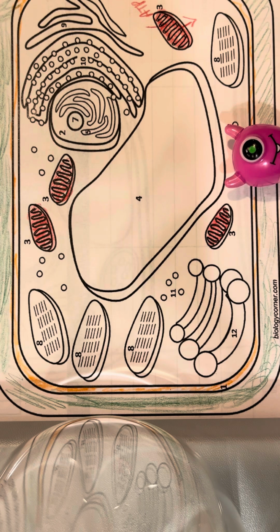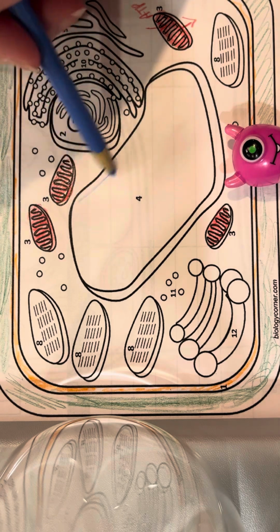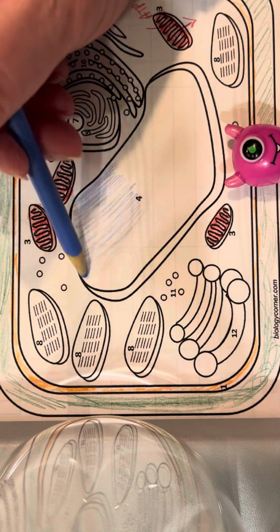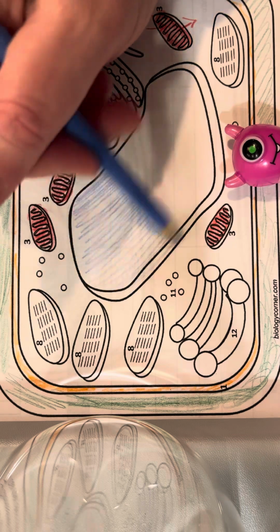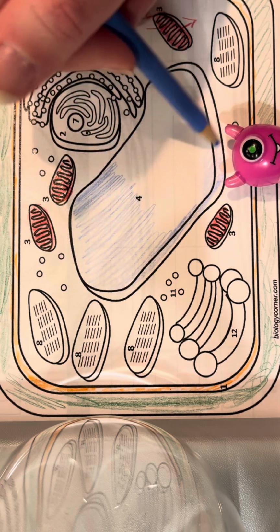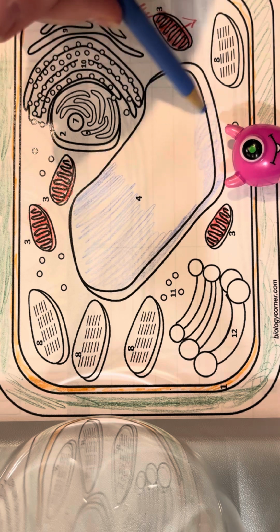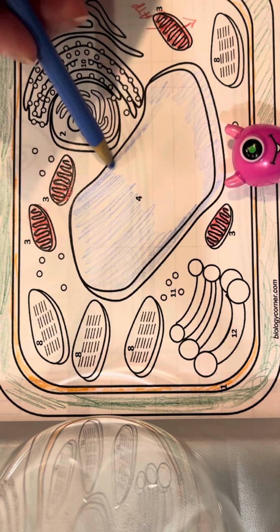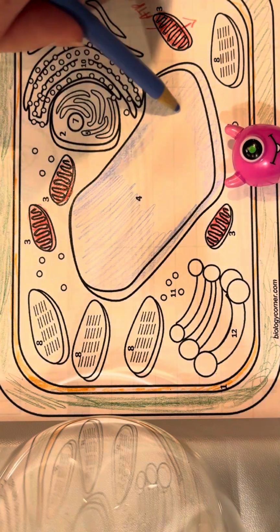Now, the kind of cool thing about a plant cell is that it's going to have these great big vacuoles inside of them. I'm going to color this a light blue, like the instructions say. Part of the reason for coloring it light blue is because most of what it holds is water and whatever is dissolved in that water.